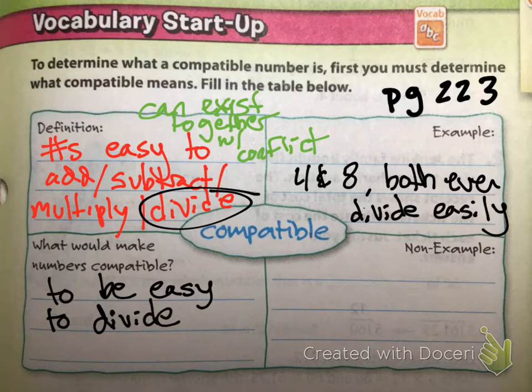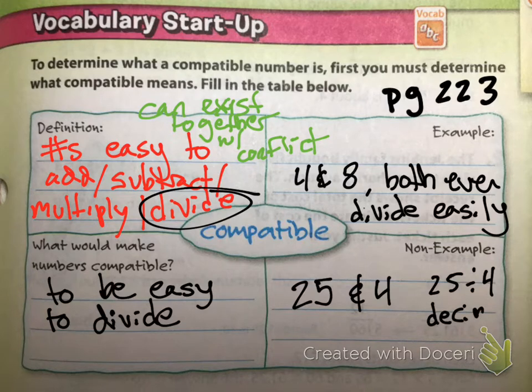And a non-example, I'm going to use Lennox's non-example though, because his was with multiplication, but 25 and 4. Is 25 divisible by 4? No, not for an even number. So those don't work because 25 divided by 4 is going to give me a decimal. And I don't want decimals when I'm trying to make it easy on myself.